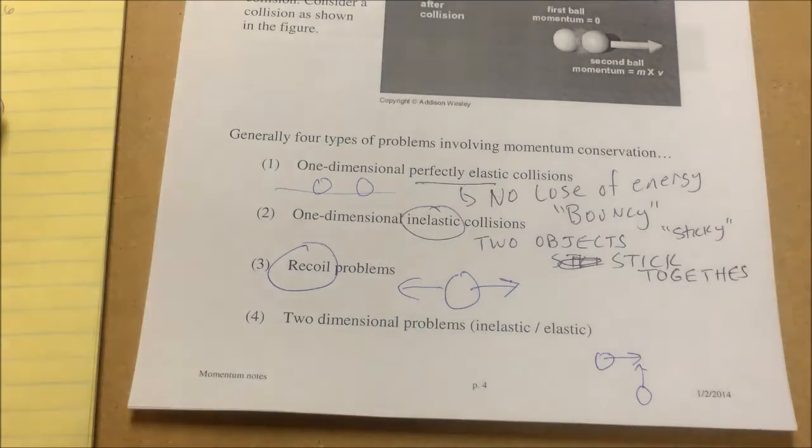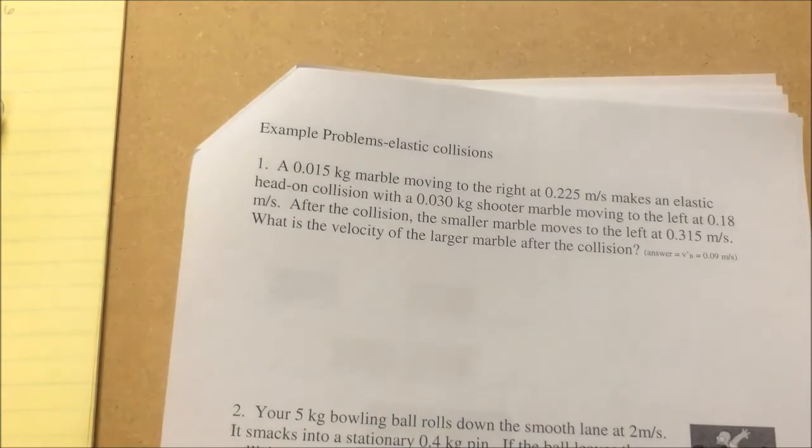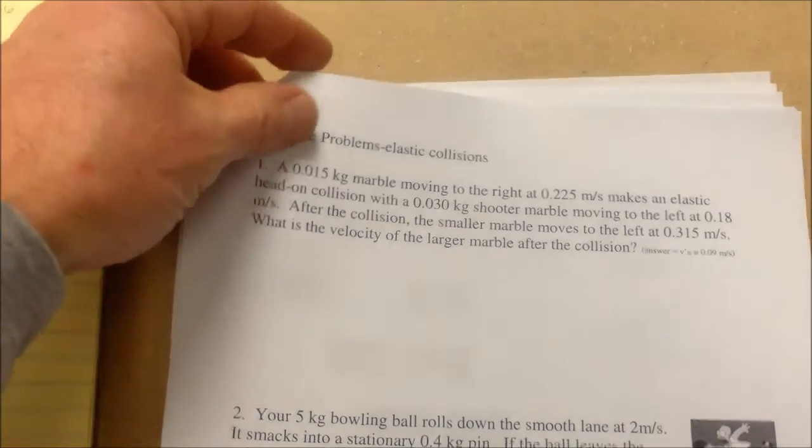Okay, probably the easiest thing to do is to really just go to page 5 and work a few problems with you. Now, again, there's kind of a pattern on how you might want to work these problems. We like to draw pictures, and then there's some symbology that I'm going to work with you on.